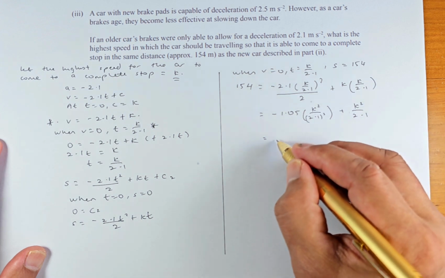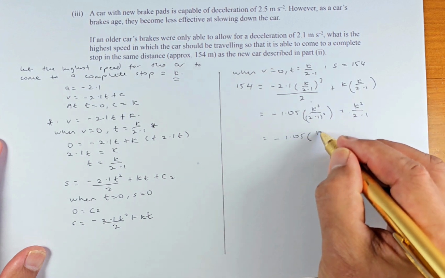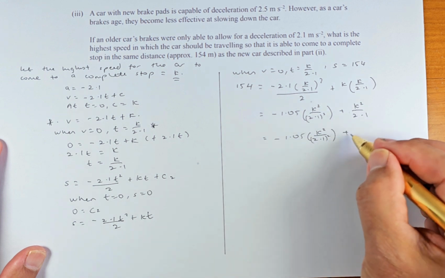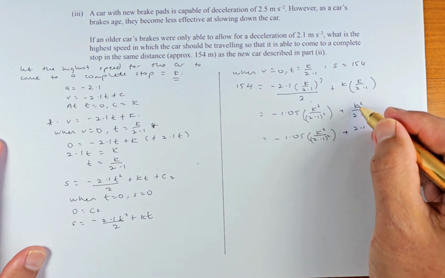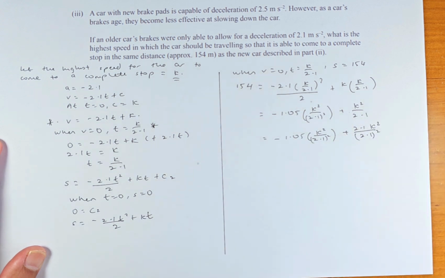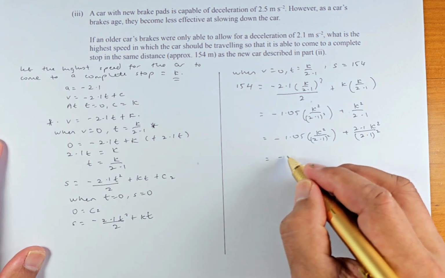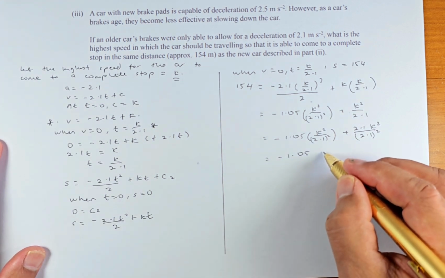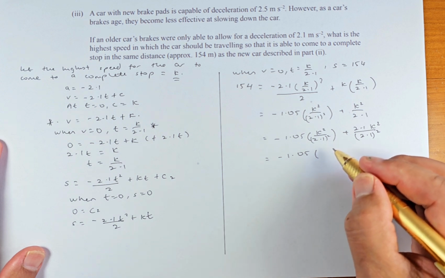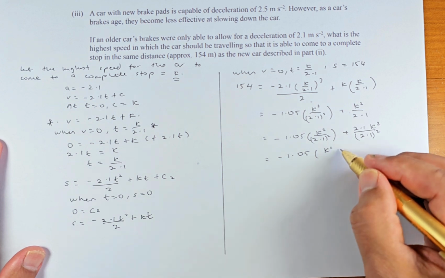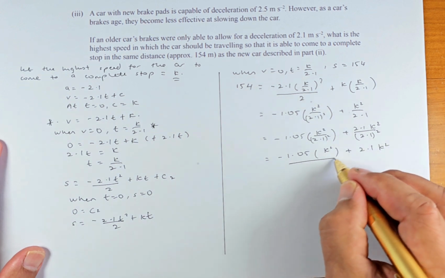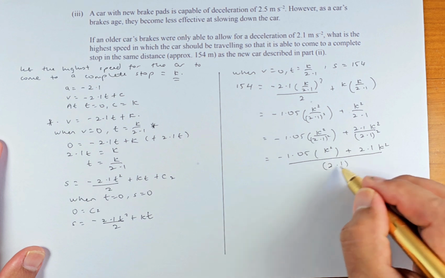So we have minus 1.05 k squared over 2.1 squared plus 2.1 k squared over 2.1 squared, so the whole thing is divided by 2.1 squared.